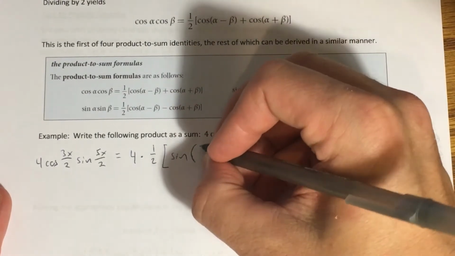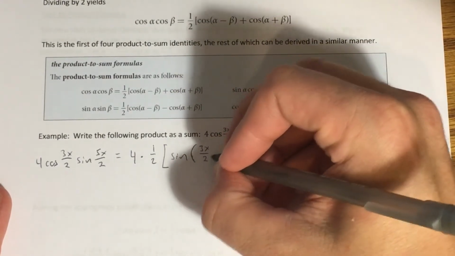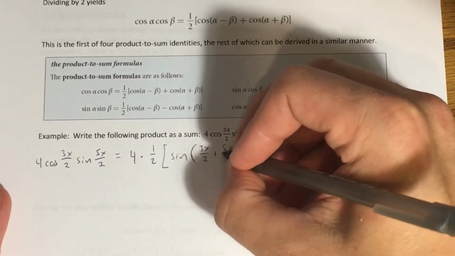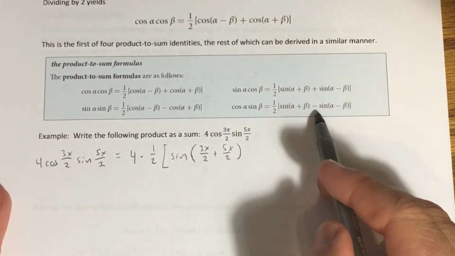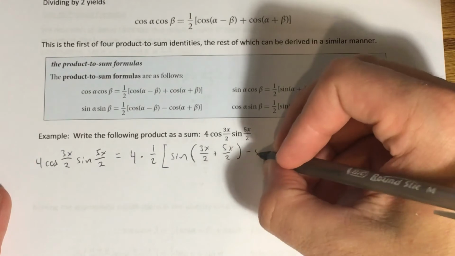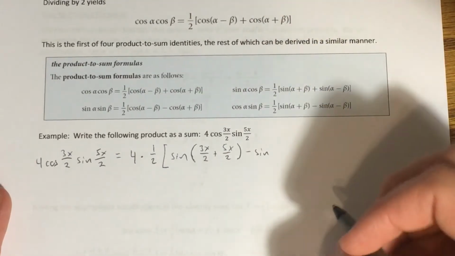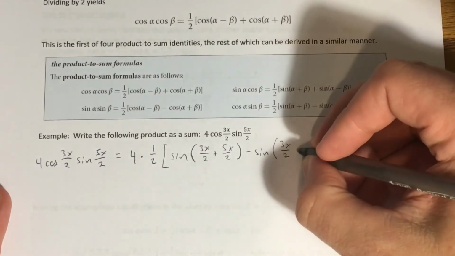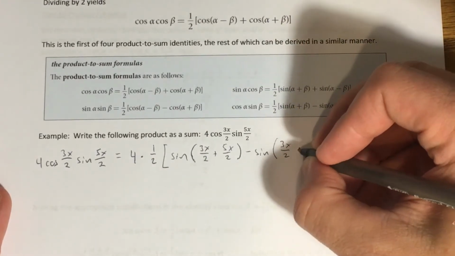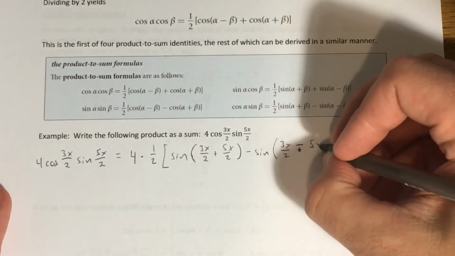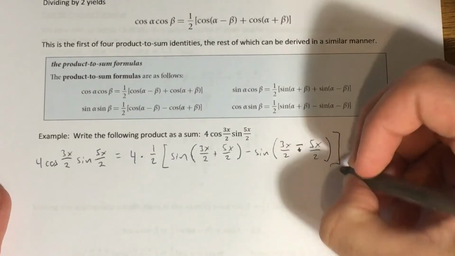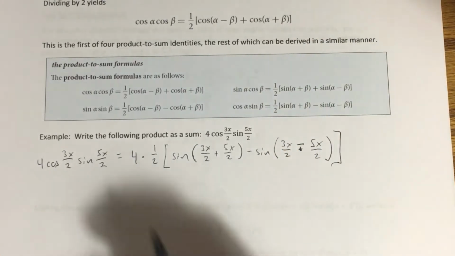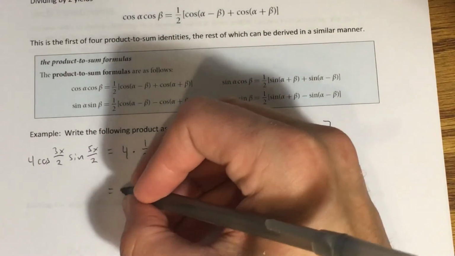So sine of 3x over 2 plus 5x over 2 minus sine of the first angle minus the second. 3x over 2 minus 5x over 2. And at this stage, we just simplify things. 4 times 1/2 is equal to 2.